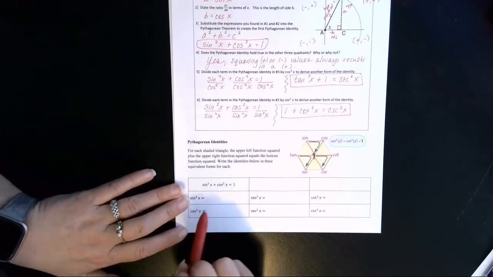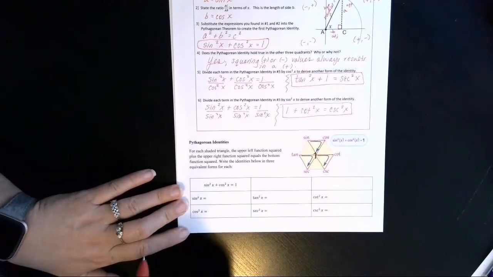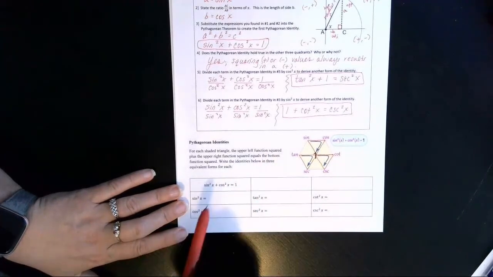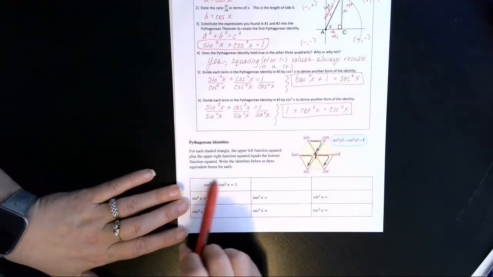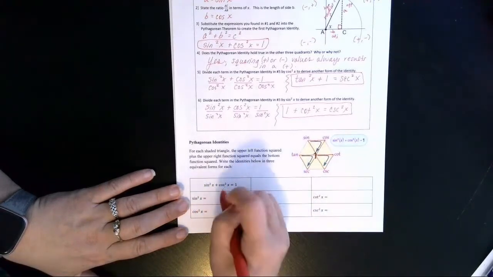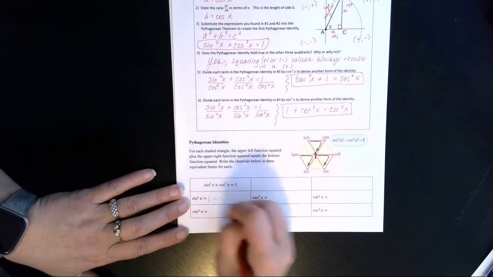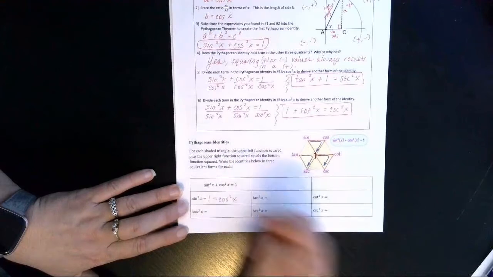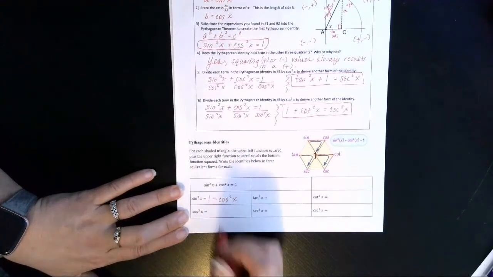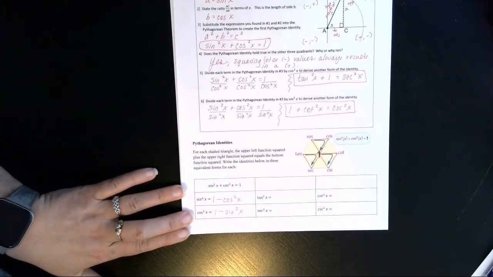Now, often you need to rearrange these identities to be able to use them in solving equations or verifying trig identity problems, simplifying expressions. So if we wanted to solve this first Pythagorean identity, sine squared x plus cosine squared x equals 1, for sine squared, we would subtract the cosine squared x to the other side. So sine squared x is equal to 1 minus cosine squared x. Similarly, if I wanted to solve it for cosine squared x, I would subtract the sine squared x. So cosine squared x is equal to 1 minus sine squared x.